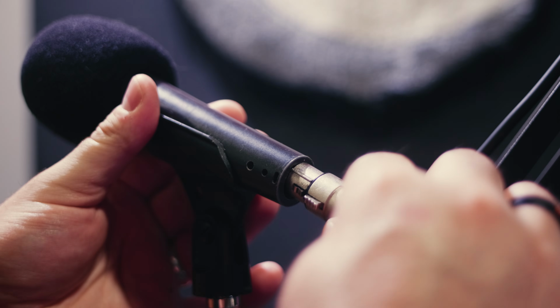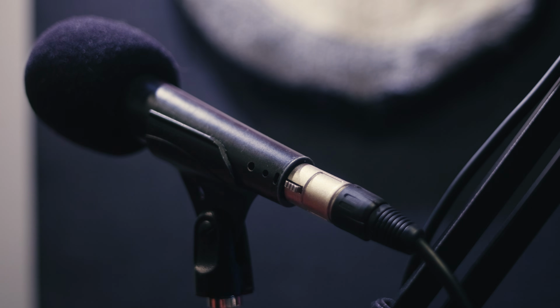The second option is using XLR mics, of which there are tons to choose from, like the Shure SM7B, SM58, Rode Pod mic, Behringer XM8500, the list is long, you get it. But these need to be paired with audio interfaces.